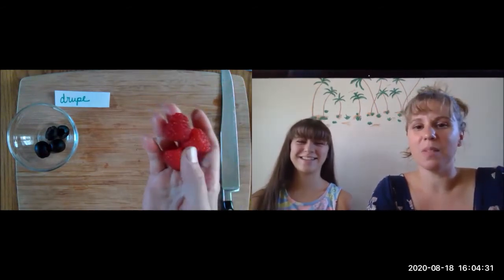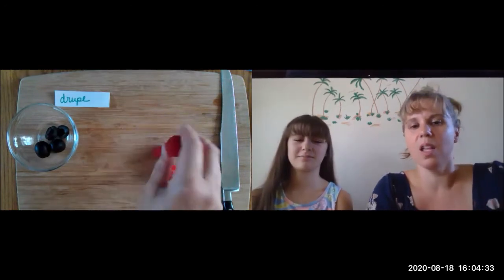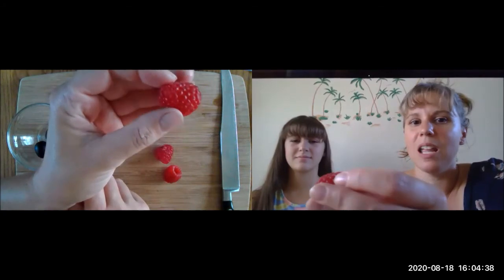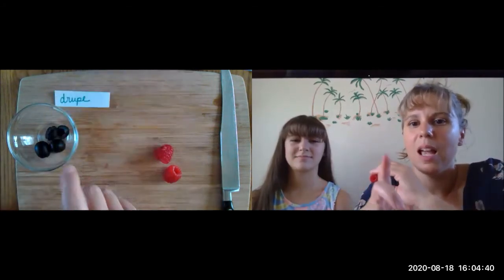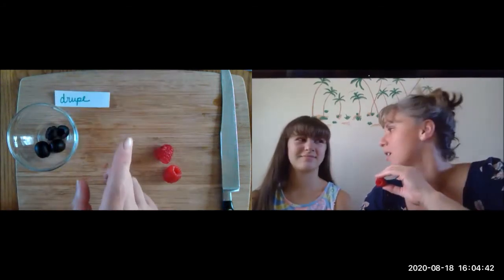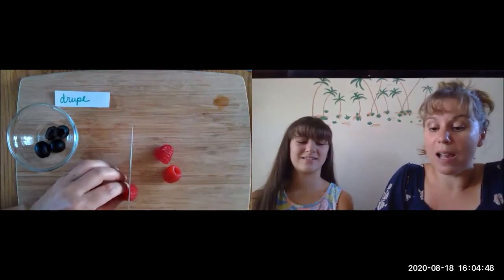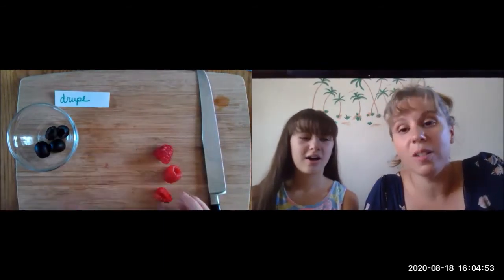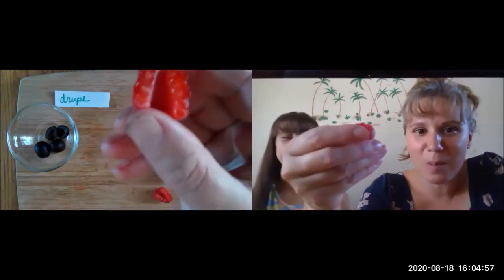Now, raspberries themselves are not drupes, but if you've ever looked at the tiny little segments of a raspberry, every single one of those has a succulent skin and a succulent flesh with a hard endocarp inside. So a raspberry and even a blackberry are called druplets. Every segment inside the raspberry is a druplet.